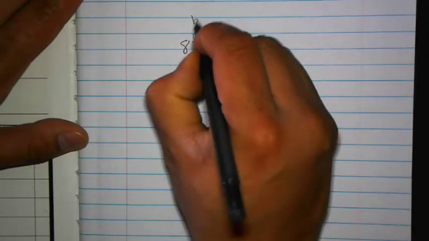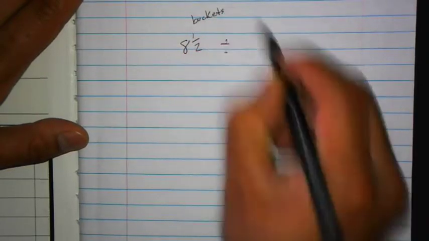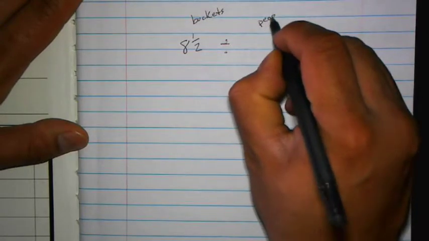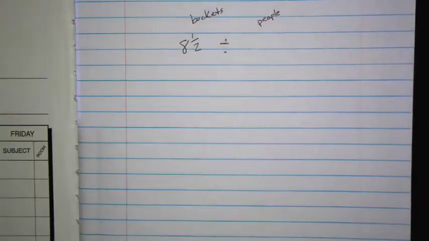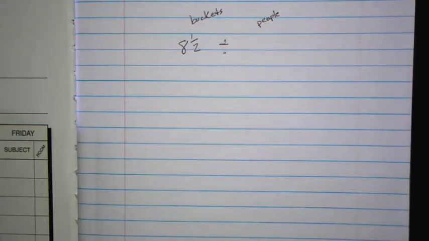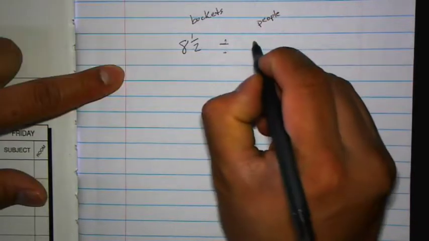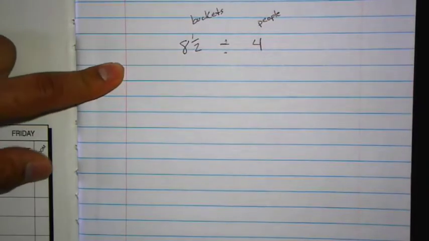Now this one is self-explanatory and it tells you exactly which order of operations to do. It says to divide. So I know that I'm going to be dividing. Okay? And it says you got to divide 8.5 buckets amongst people. Now, when you originally look at this, and I know that I did this mistake, you see that number 3, and you're going to plug in the number 3 to divide. And the problem is that it's Kelly and 3 friends. So how many total people? 4. So you're dividing 8.5 by 4.